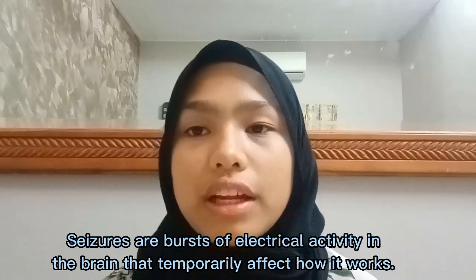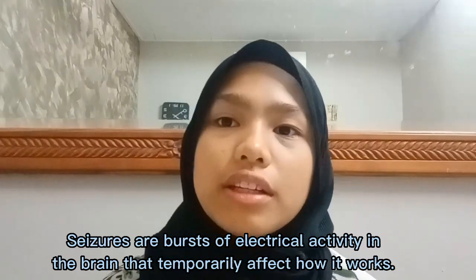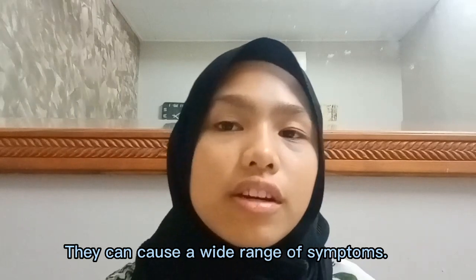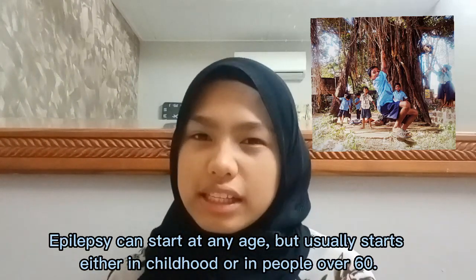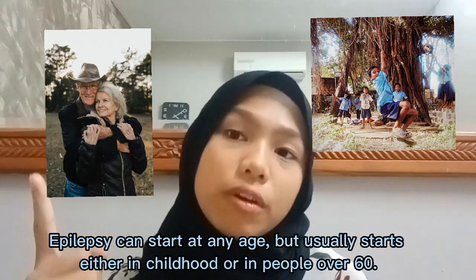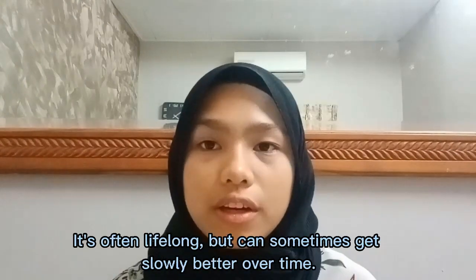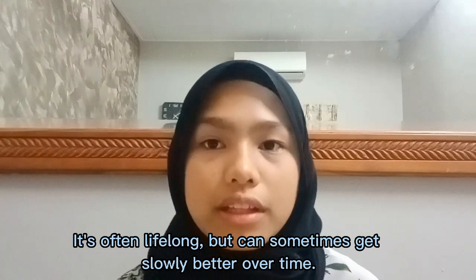Epilepsy is a common condition that affects the brain and causes frequent seizures. Seizures are a burst of electrical activity in the brain that temporarily affects how it works. They can cause a wide range of symptoms. Epilepsy can start at any age, but usually starts either in childhood or in people over 60. It's often lifelong, but can sometimes get slowly better over time.